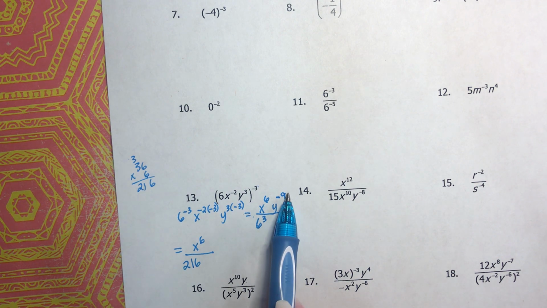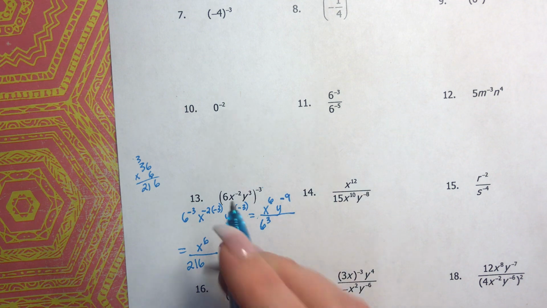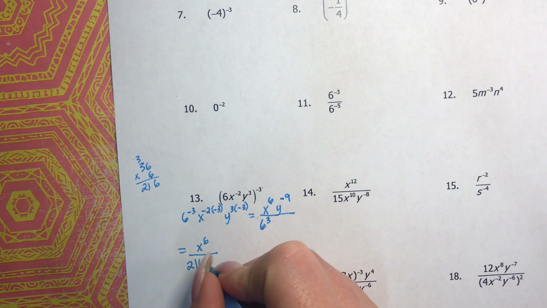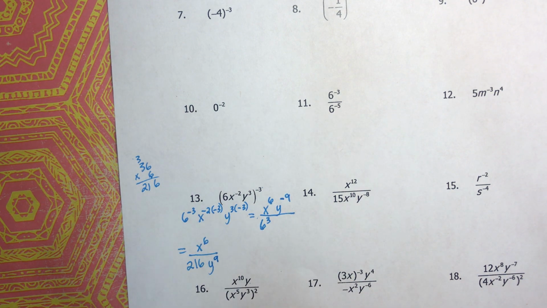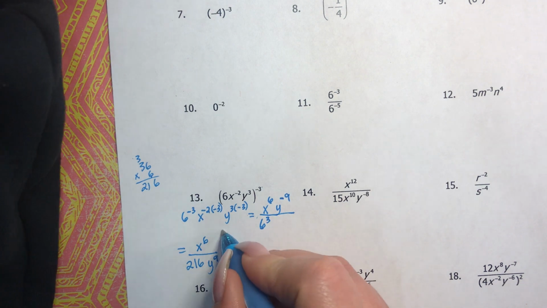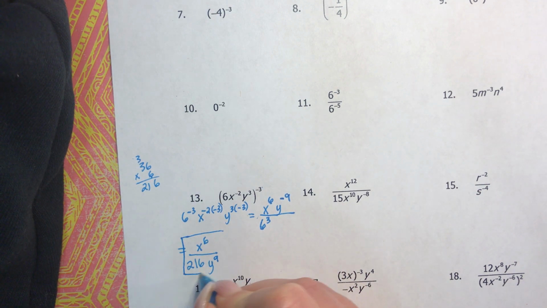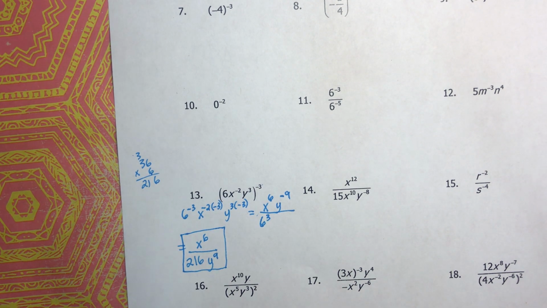And then this is negative, and so that needs to become positive, so we need to move it down to the bottom, and then it becomes positive. Whenever you have something like this, you want to make sure you write the number first and the variables following. So yes, this would be the correct answer, but let's go ahead and check it, right?